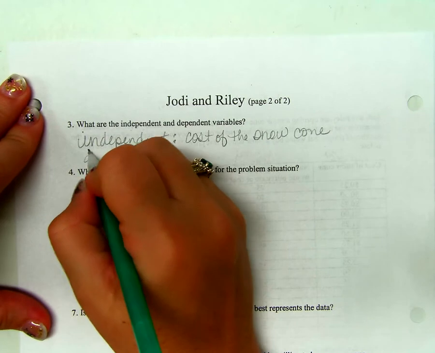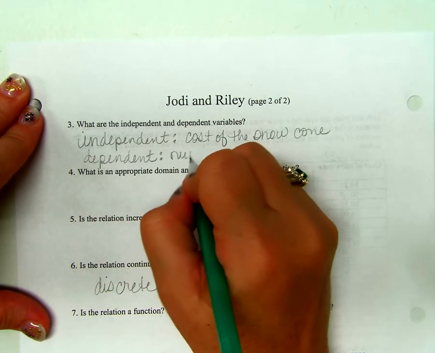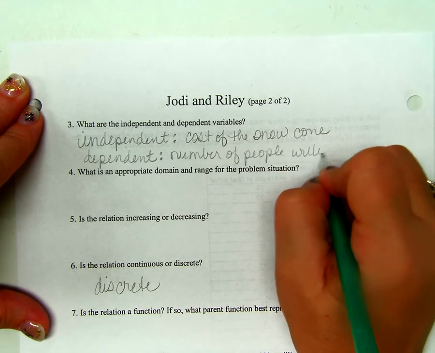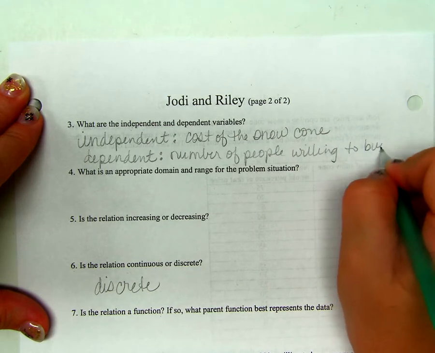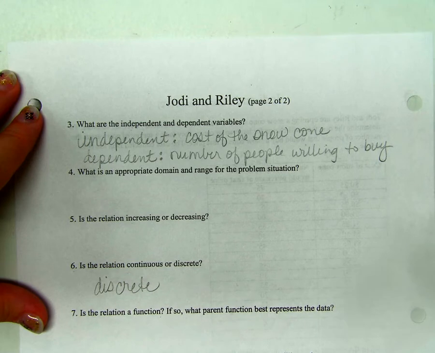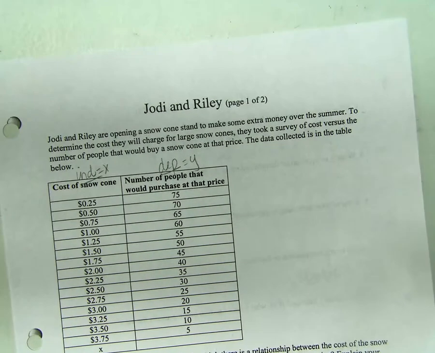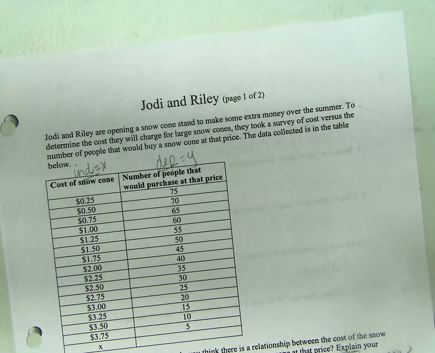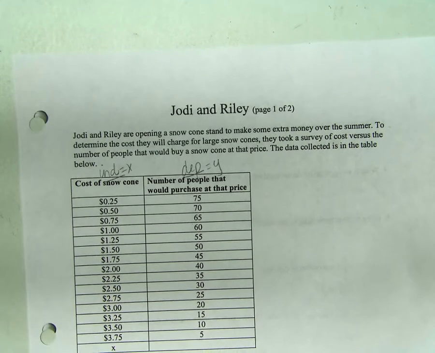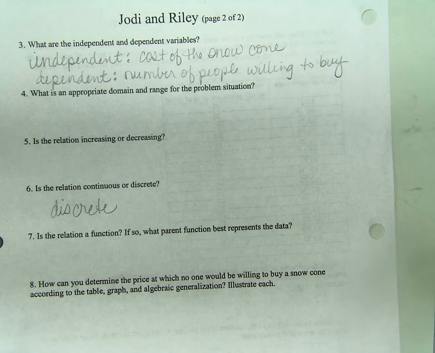So what's dependent? Okay. Number of people willing to buy. Independent is cost. Dependent is number of people that are willing to buy, or people that would purchase. Okay? Now we changed it to our own words. Is that okay? Because our own words mean the same. Okay? Look at number 4.